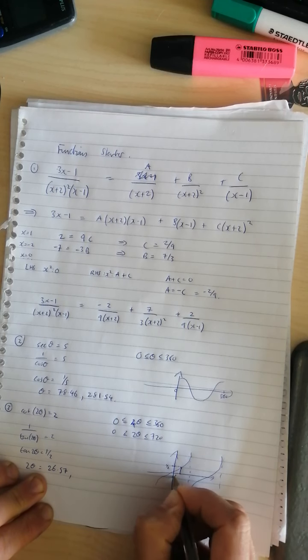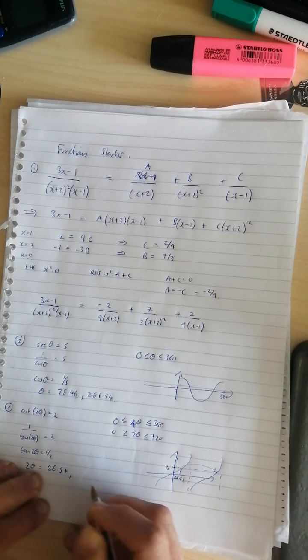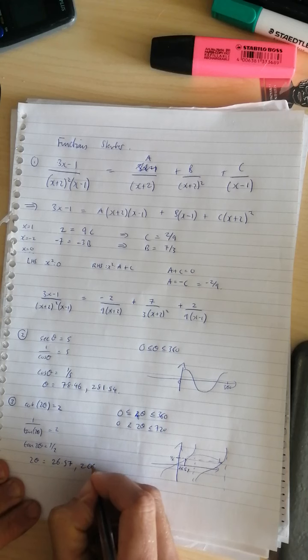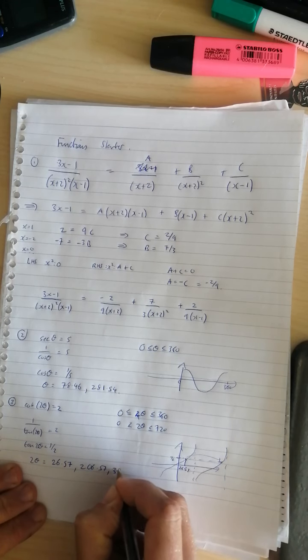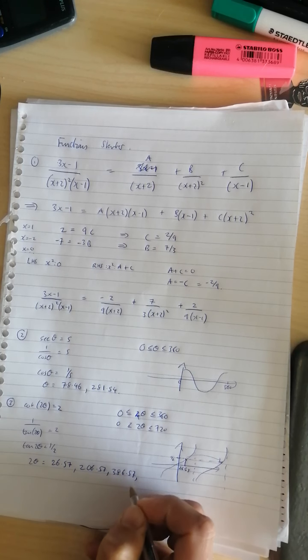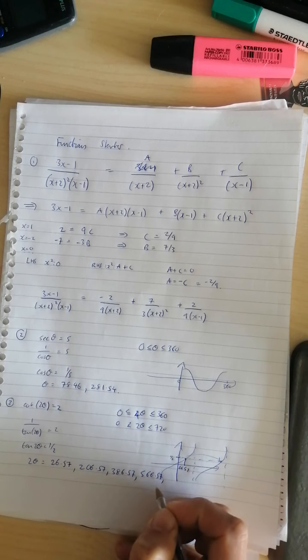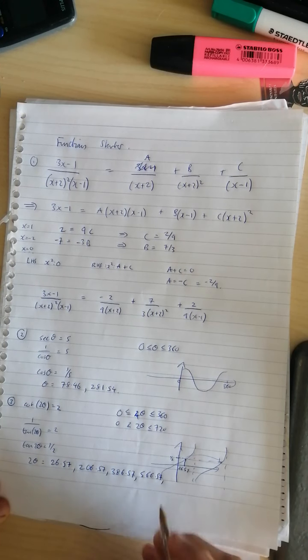And that's telling us that's 26.57. So the next one's going to be over here, so we just add 180 to our principal value, and we keep doing that, right? 206.57, 386.57, 566.57, and one more for luck is outside of the interval, outside the domain, so that's good.